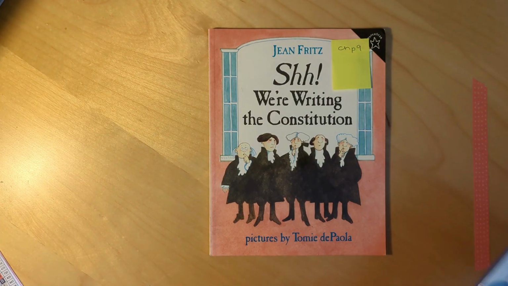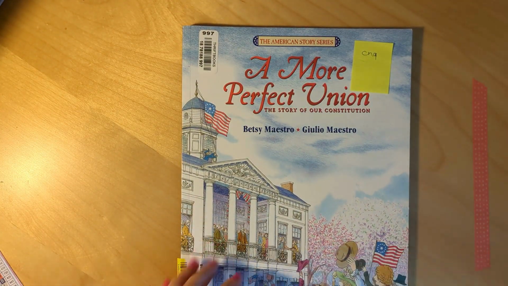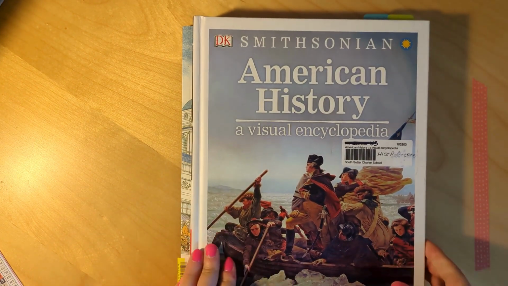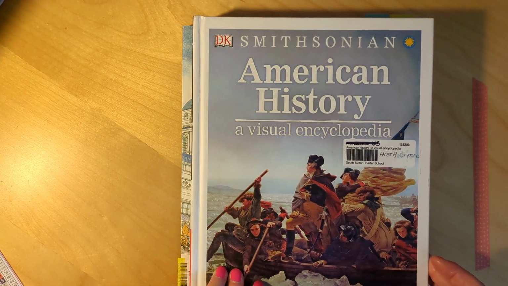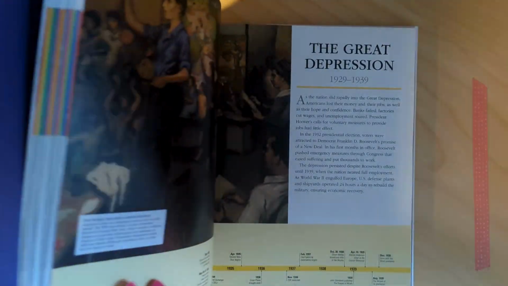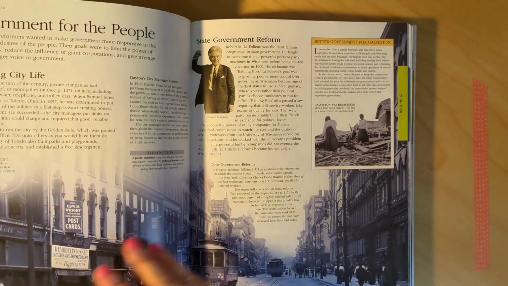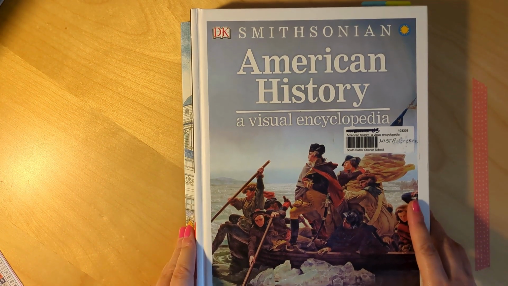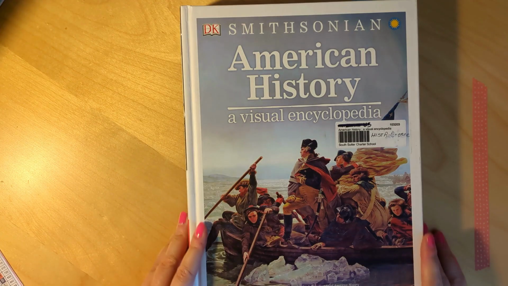We're Writing the Constitution, A More Perfect Union, the story of our Constitution, and then this DK Smithsonian American History, a visual encyclopedia. And that's it. That's what I have so far for our history block of learning.